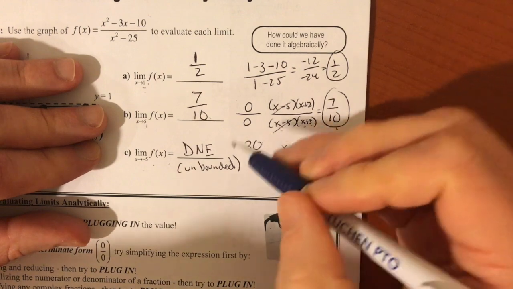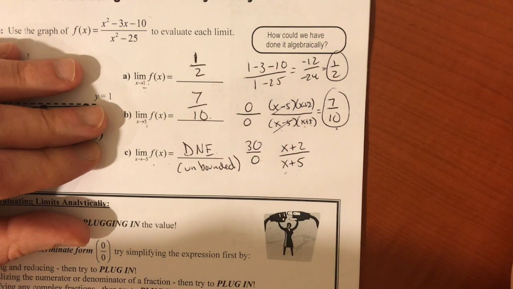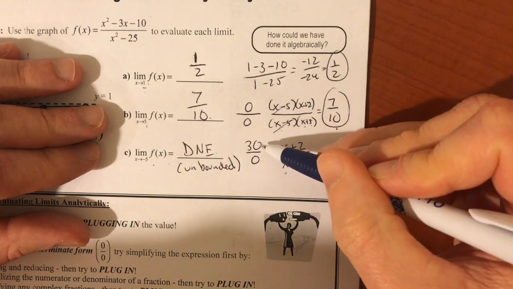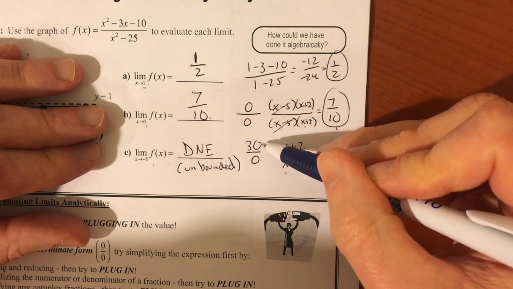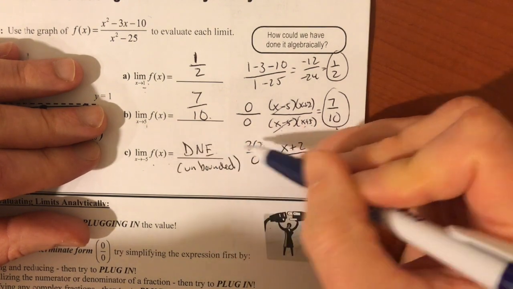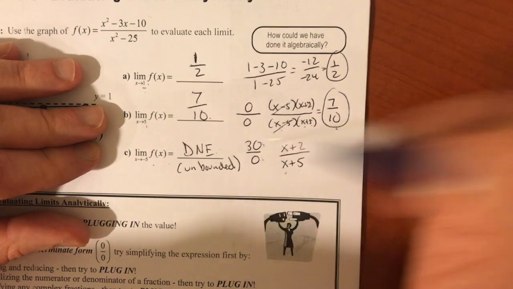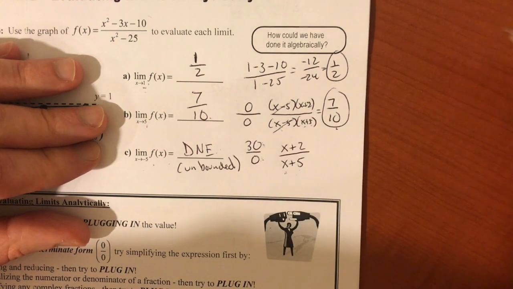So this would indicate a does not exist, unbounded kind of limit question. And that's really always going to happen if you have any constant other than 0 over 0. So if you get that just by plugging in initially, if you get some number other than 0 over 0, you can stop right there and say DNE unbounded, done.